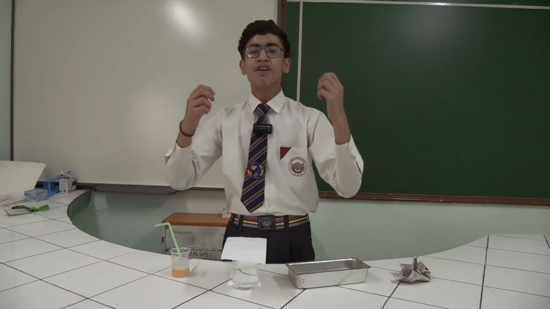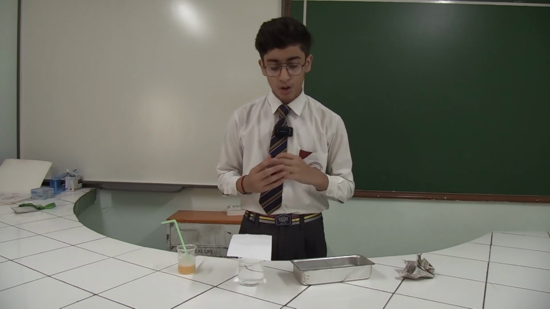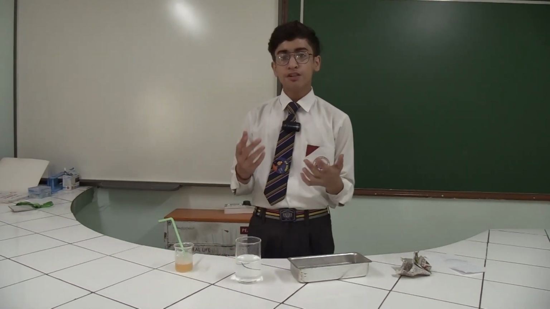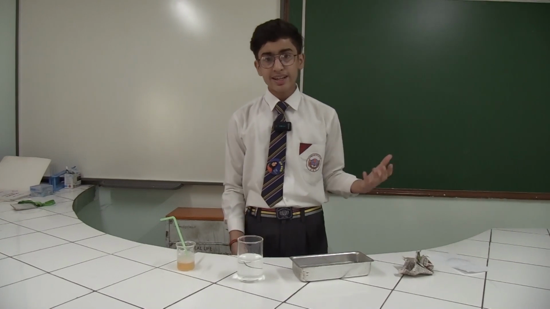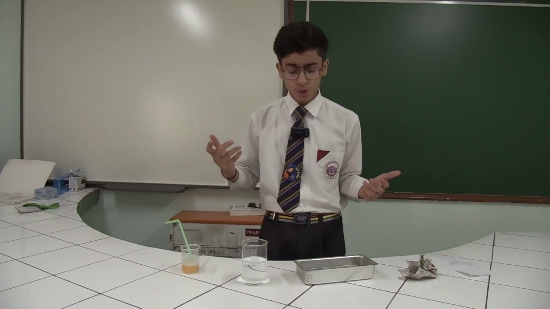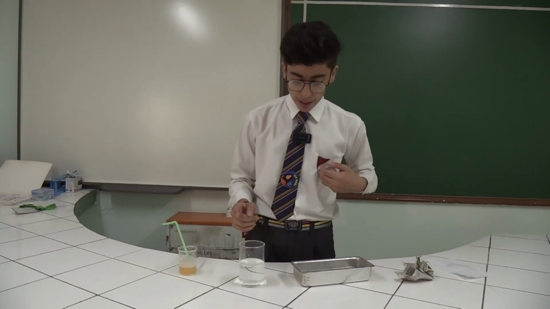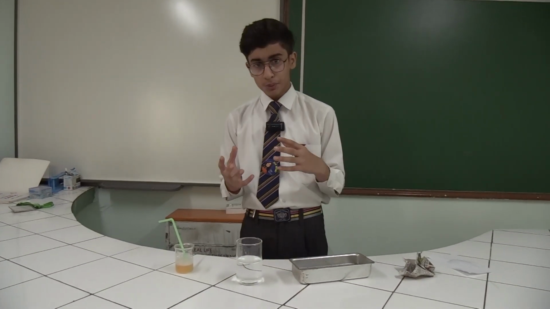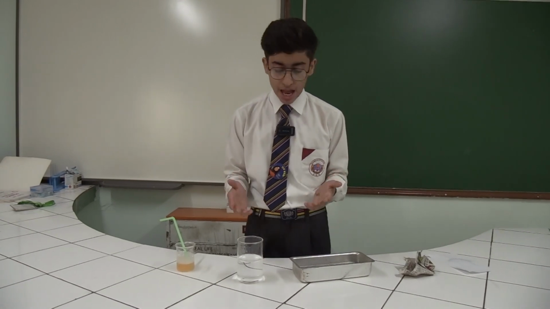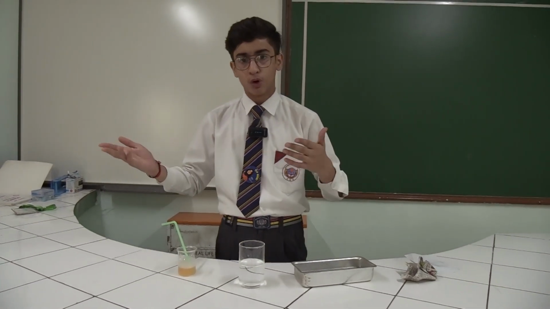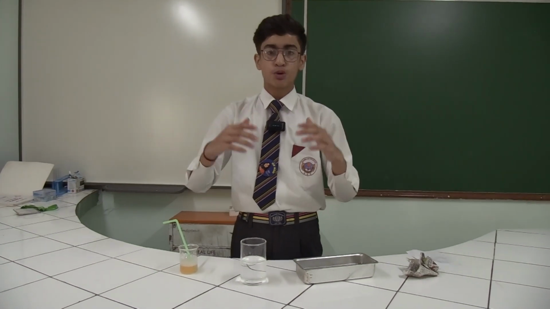The answer is a very simple physics principle, which is surface tension. Now what is surface tension, my friends? Surface tension is the tendency of any fluid to occupy a minimum area. Now in this experiment, the water molecules, which are the same molecules, have a cohesive force between them. And when they come in contact with this paper, which is a foreign molecule for the water molecules, the adhesive forces come into play.